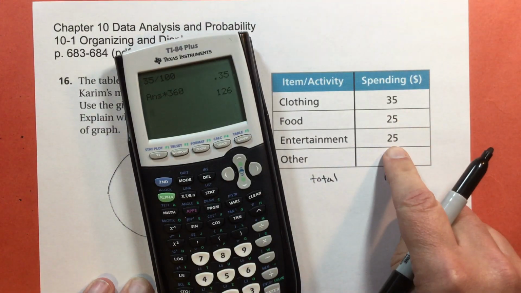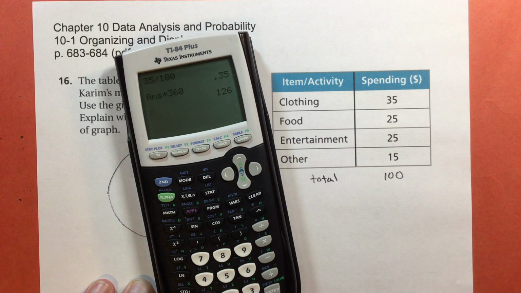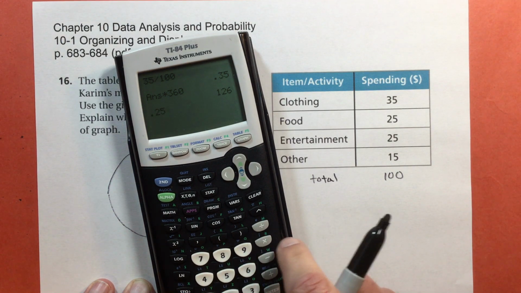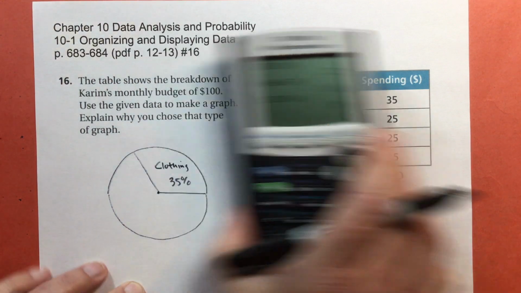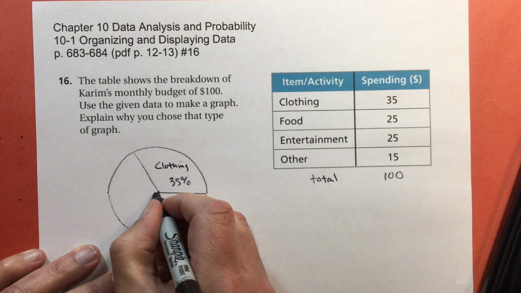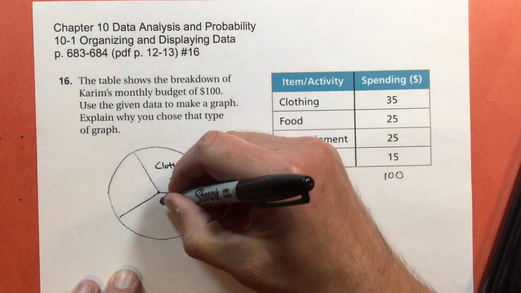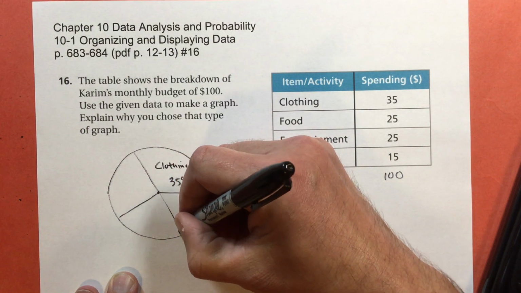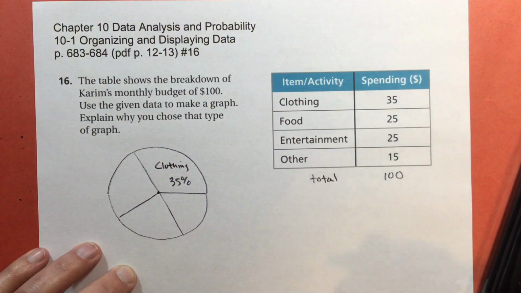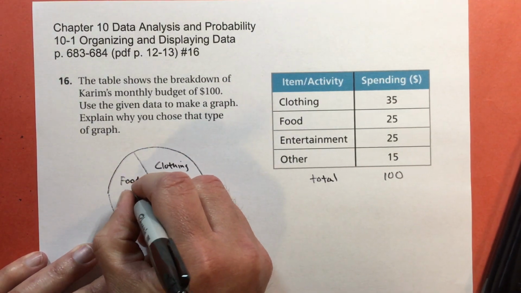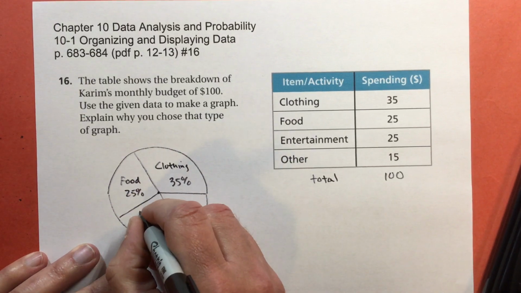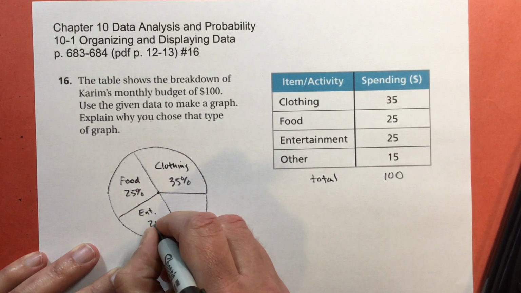Now, food and entertainment are both going to be 25%. 25%, 0.25 times 360 is 90 degrees. So if I made a 90-degree angle and another 90-degree angle, I would have food 25% and entertainment 25%.